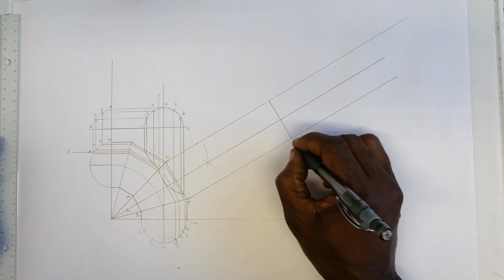Okay. So this is our center. I call it number 7.